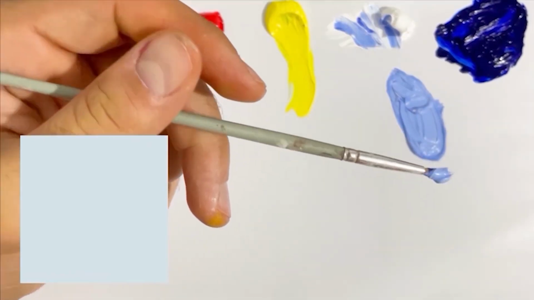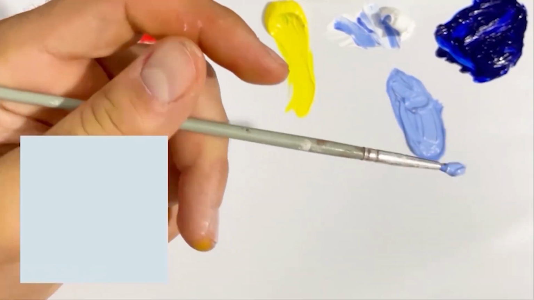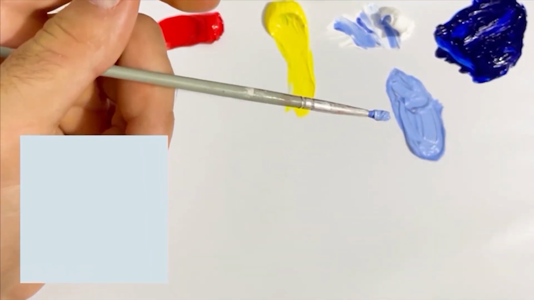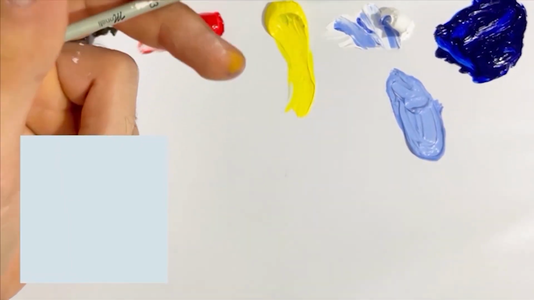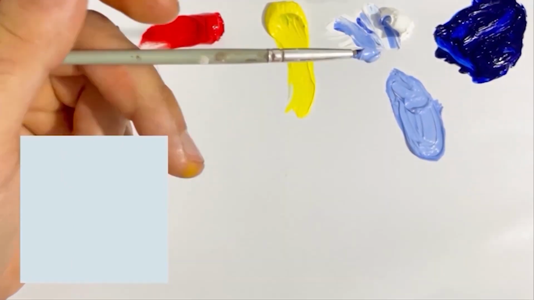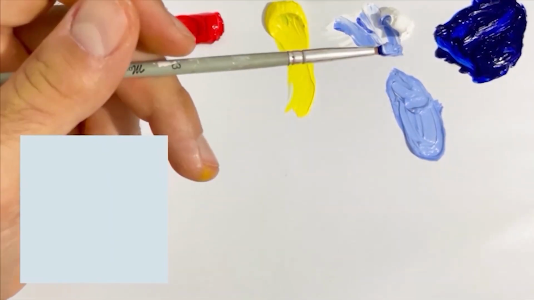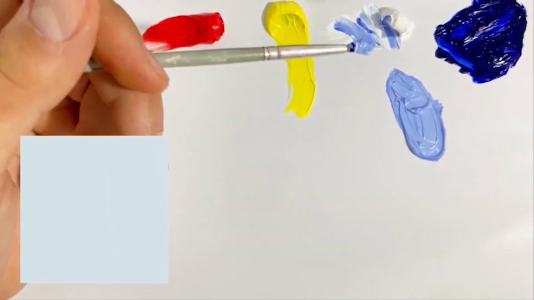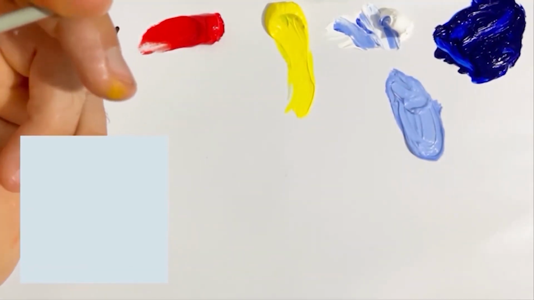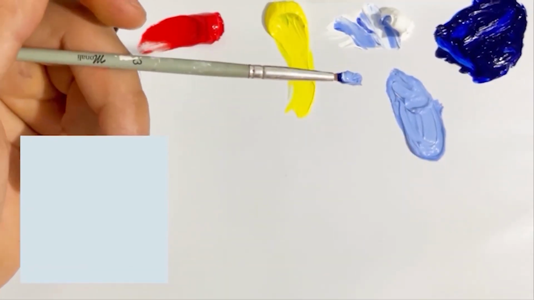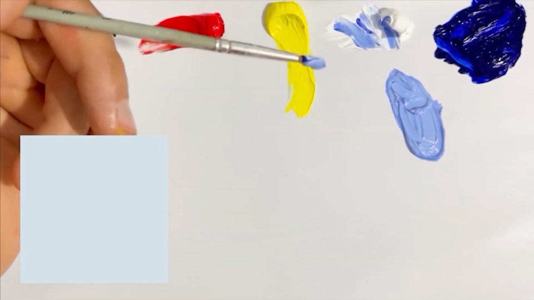When I was mixing this blue color on my palette, it was difficult for me to identify the value and compare it, to know if my color was too light or not light enough. So I asked myself the 7 questions once again, and I noticed that my blue color was too intense, so it was too blue.